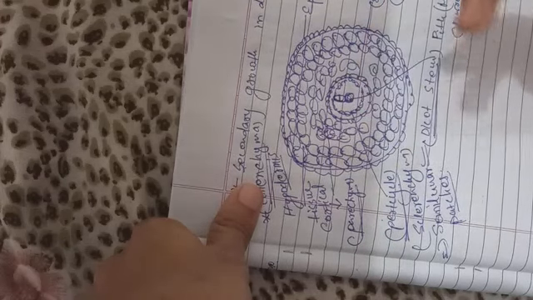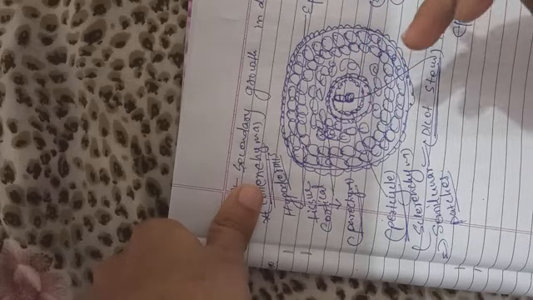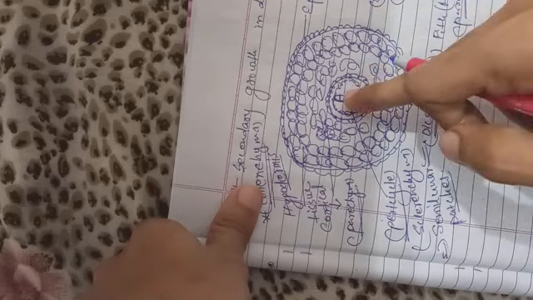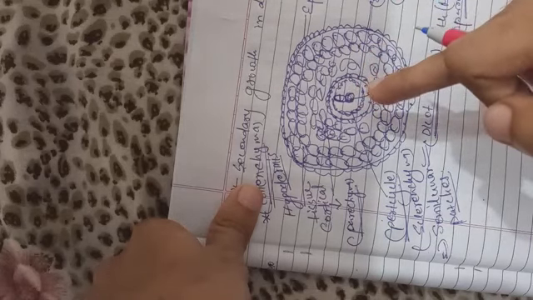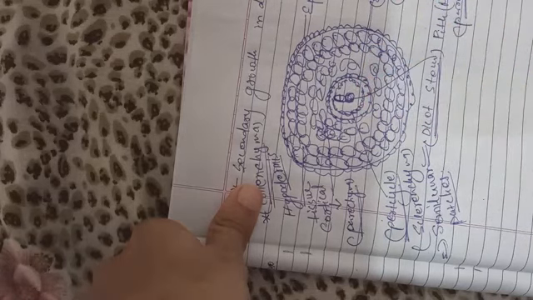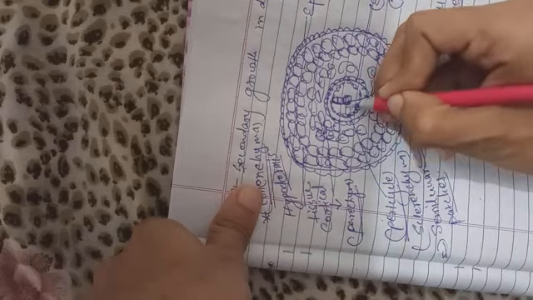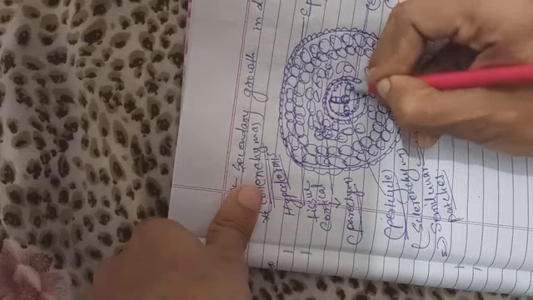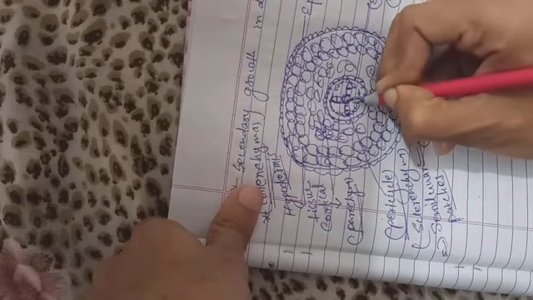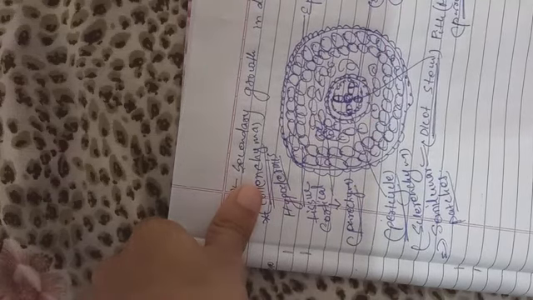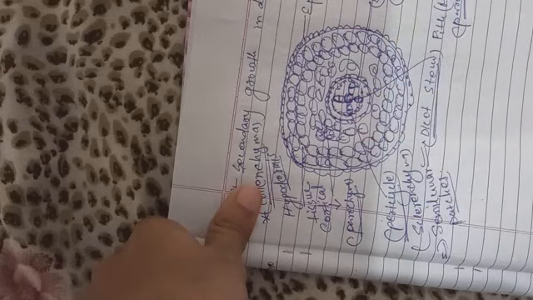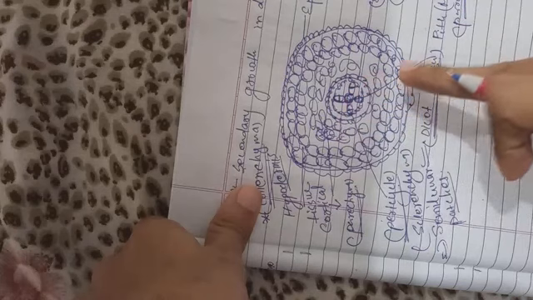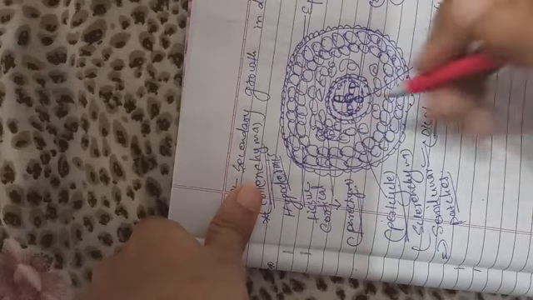And there will be presence of a cambium. Cambium is also called intrafascicular cambium. Here it is called intrafascicular cambium. There will be presence of usually four vascular bundles. Four vascular bundles are present in the centralmost part, in which phloem is towards the periphery and the xylem towards the central part.